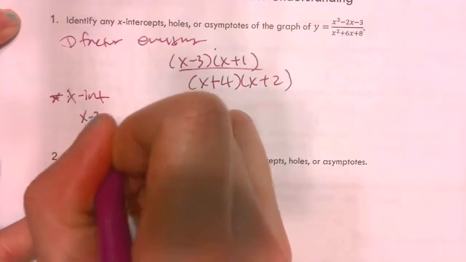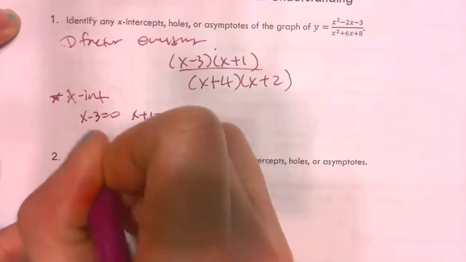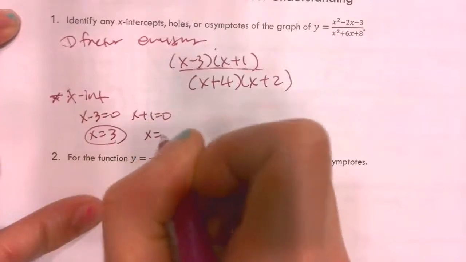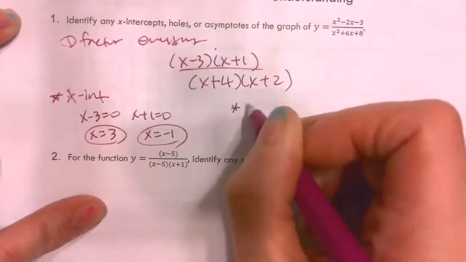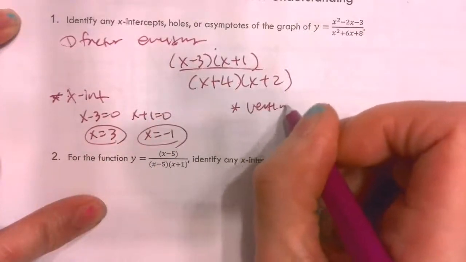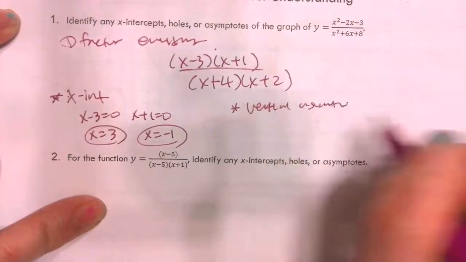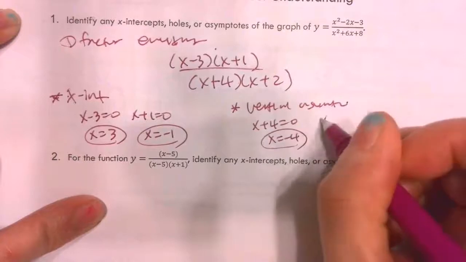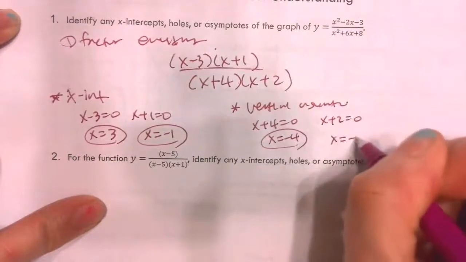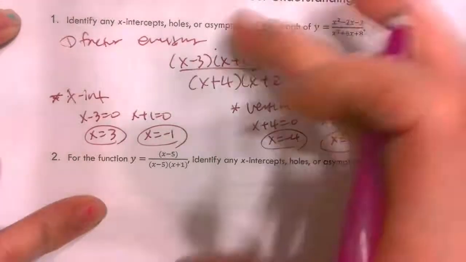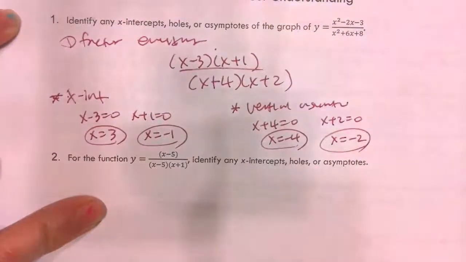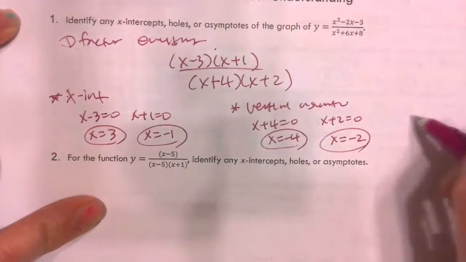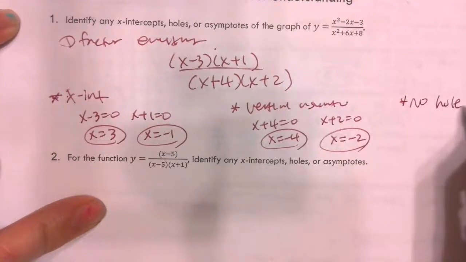So x minus 3 equal to 0, x plus 1 equal to 0. I get 3, I get negative 1. How do you find the vertical asymptote? Denominator equal to 0. Folks, was there anything canceling top and bottom, both of them? Nope. So what does that mean? No hole. Let's go.